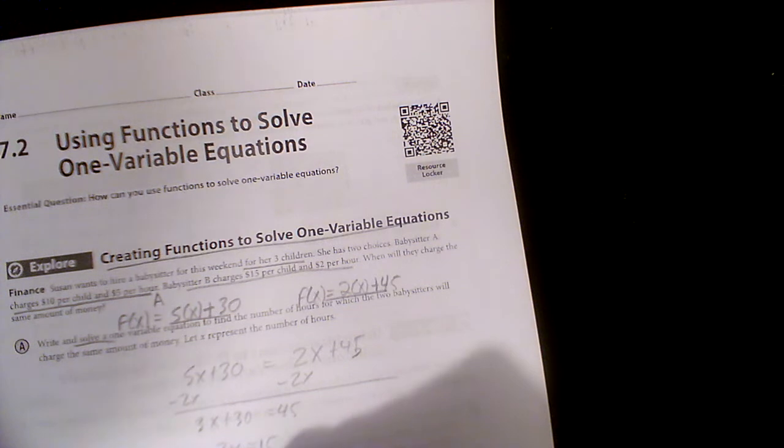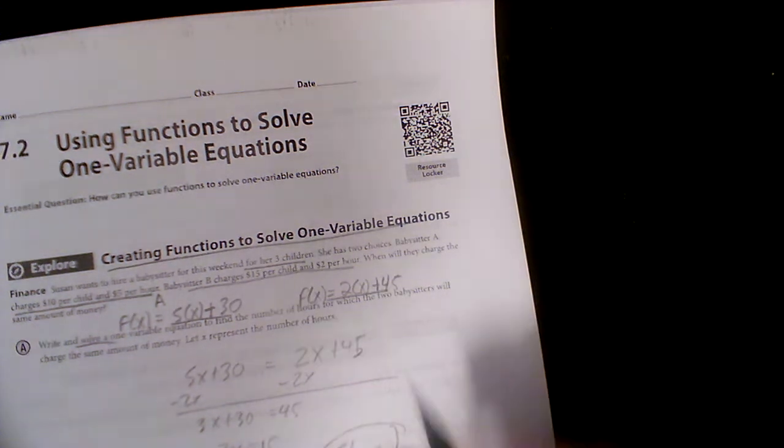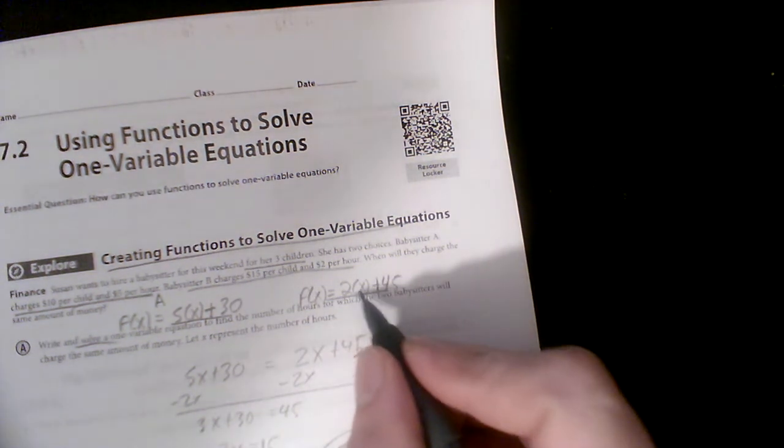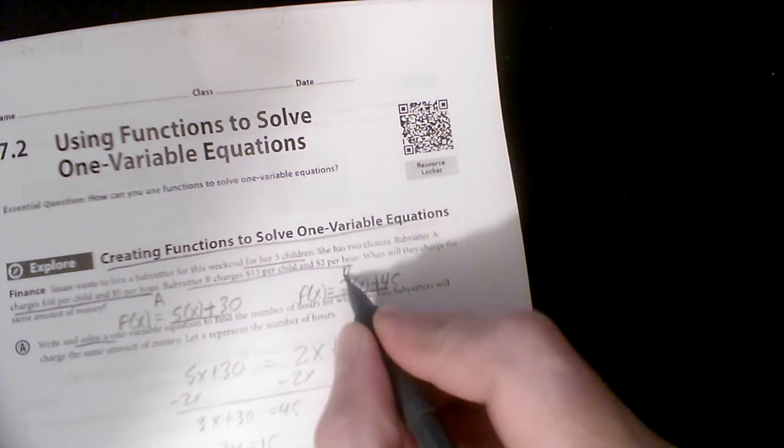Divide by 3, and x equals 5, so 5 hours is when they would charge the same, right? My guess is, since this one's cheaper per hour, if you're going to go more than 5 hours, get babysitter B. If you're going to go less than 5 hours, get babysitter A.